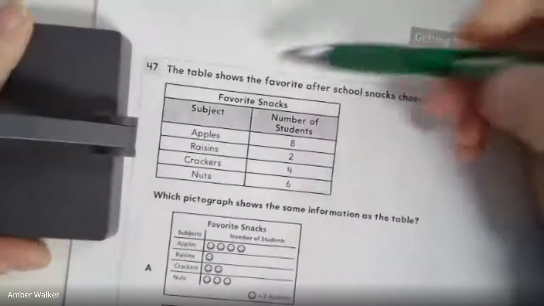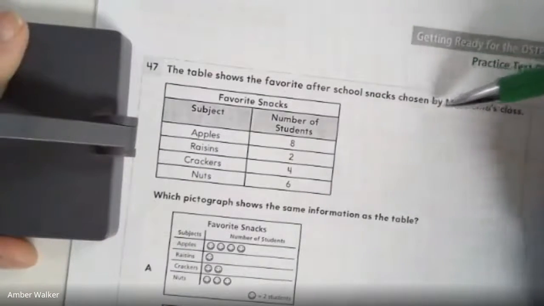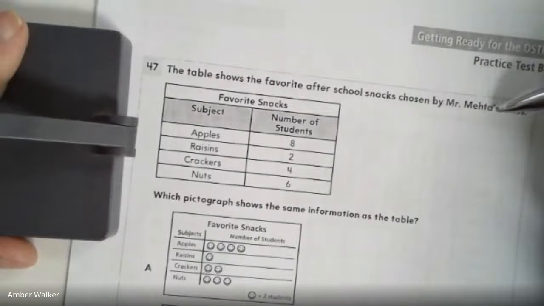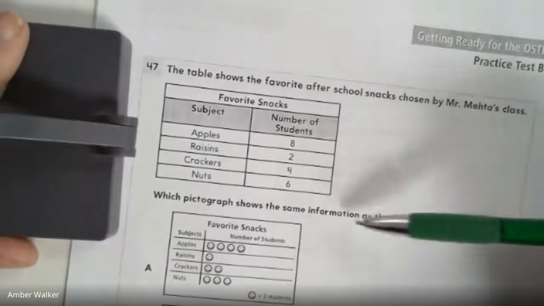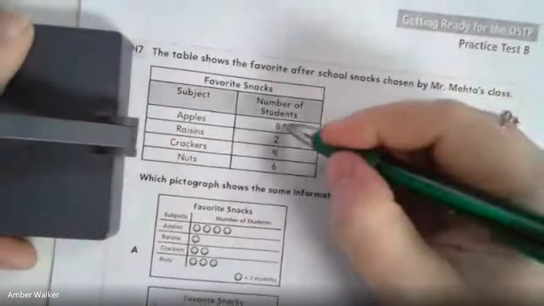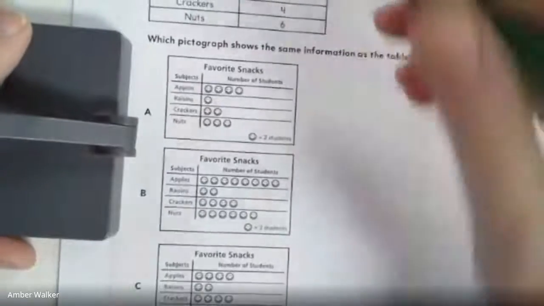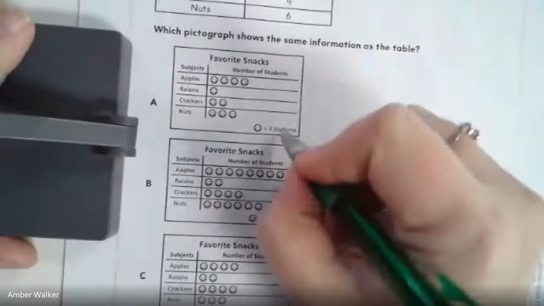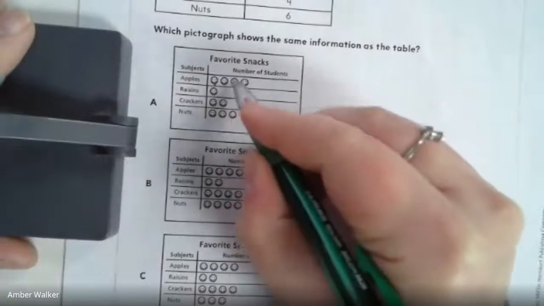Number 47, we want to know which of these tables shows the favorite after-school snacks chosen by Mr. Miata's class. Which pictograph shows the same information as the table? So I've got apples at 8. I'm going to go through and look at all of my choices. I want apples to be 8. 2, 4, 6, 8.